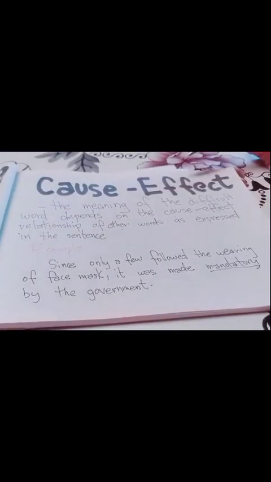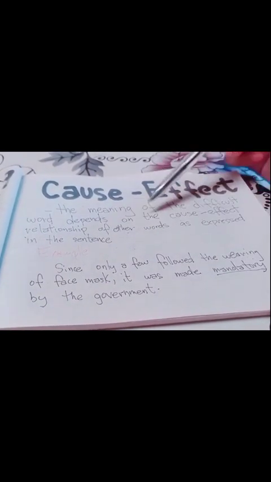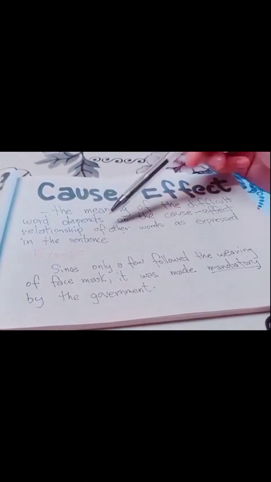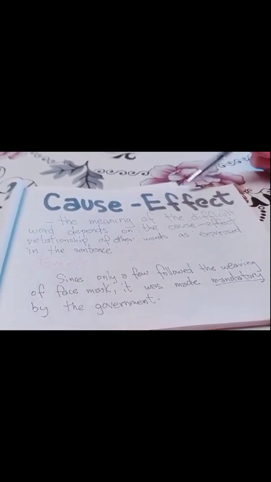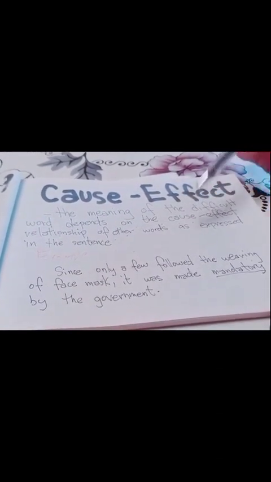Now, we have here cause and effect. So, cause and effect, the meaning of the difficult word depends on the cause-effect relationship of other words as expressed in the sentence. So basically for this context clue, you need to identify the cause and effect so that you can actually understand the meaning of the unfamiliar word or difficult word.